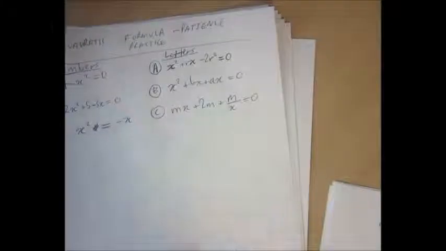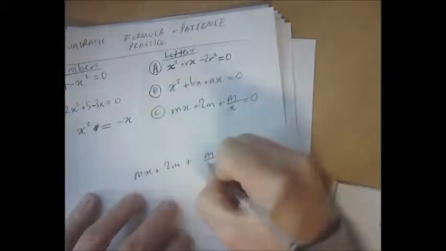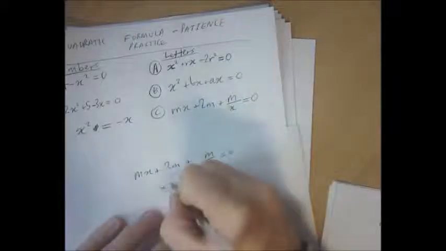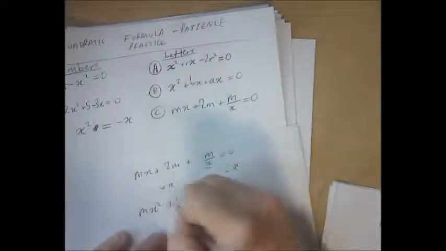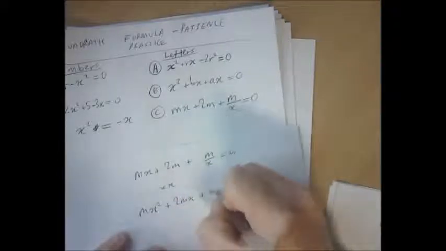In this question C, we don't have any x squared, but that's okay. If we times everything by x, then we will. And now it fits this template.